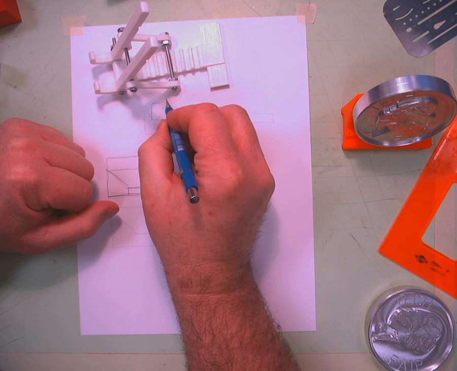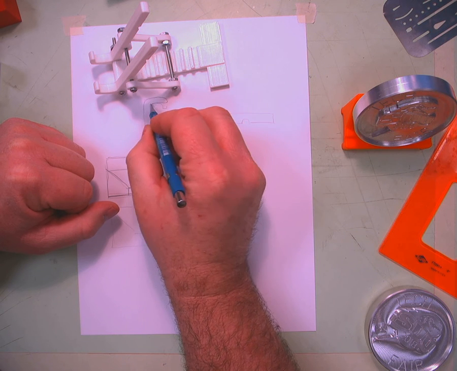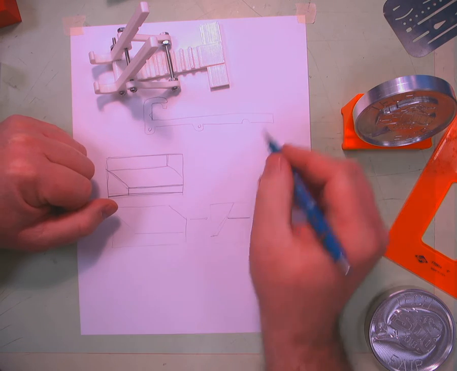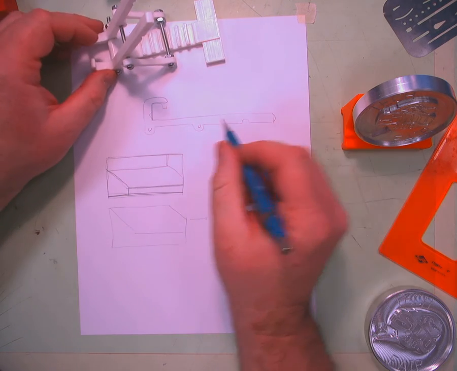Actually, that doesn't hook quite like that. So I'd end up with something like this and put the holes in. That would be my front view of this. Now, that's because it shows the most detail.